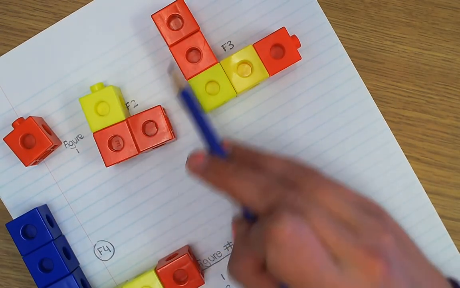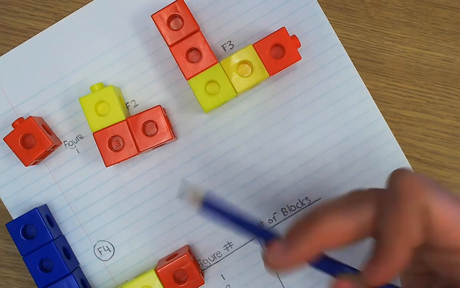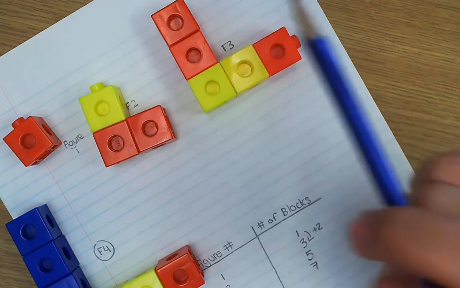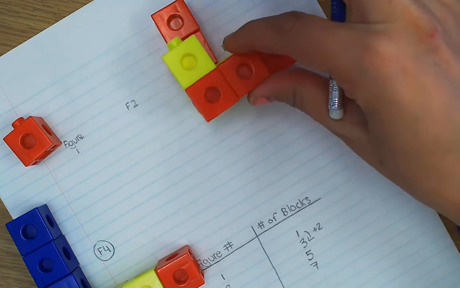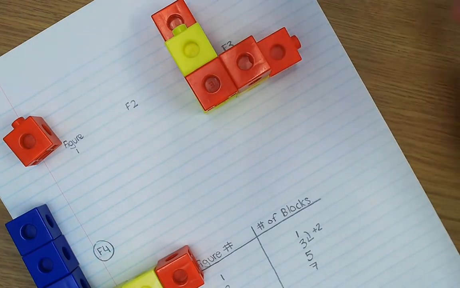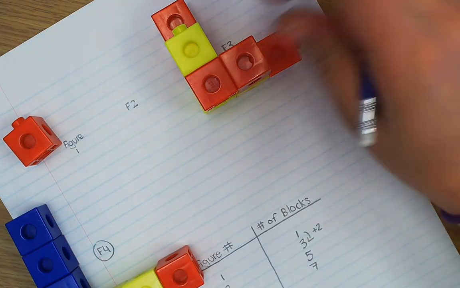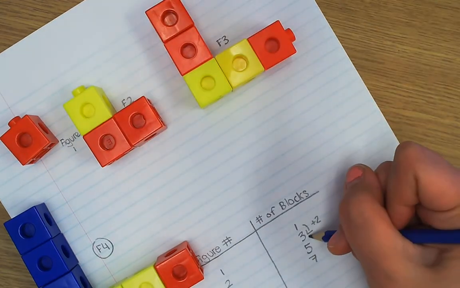From figure number 2 to figure number 3, again, what's happened? If I show you them in comparison, we see that again, 2 blocks have been added.